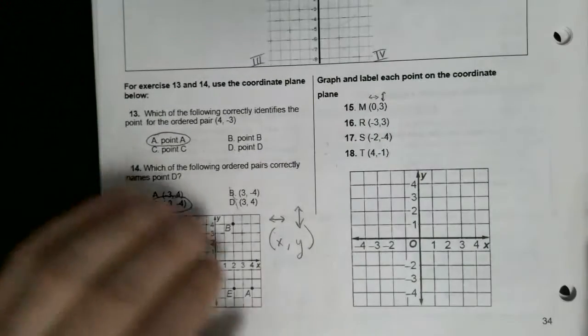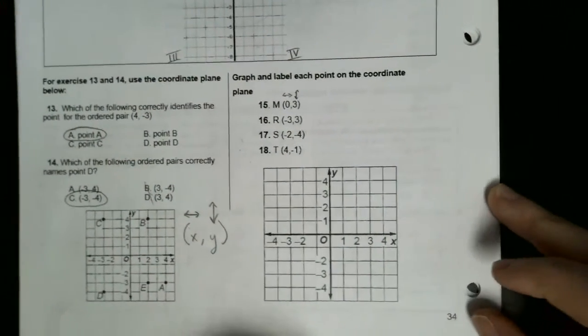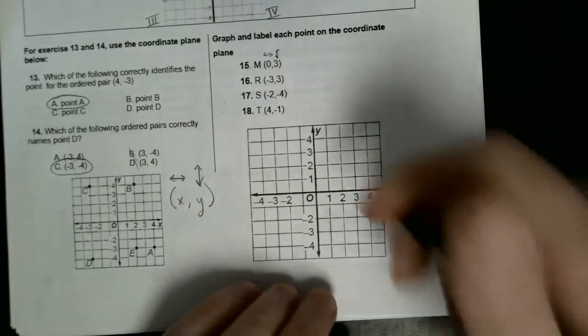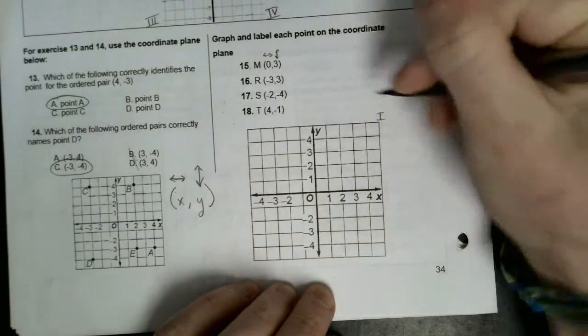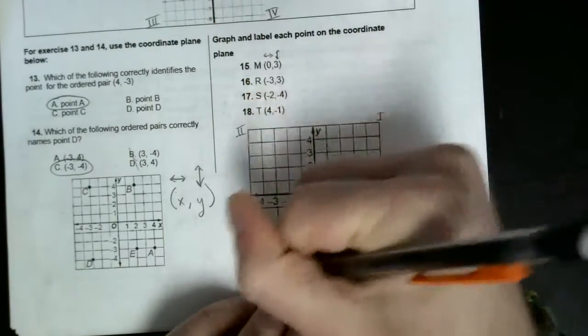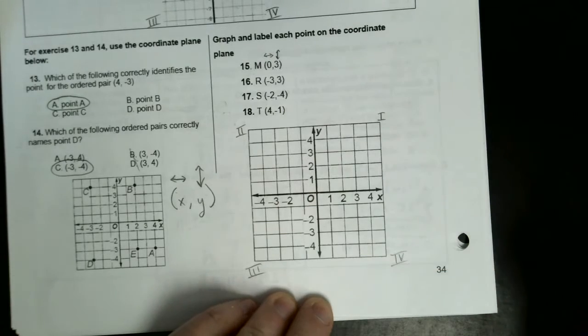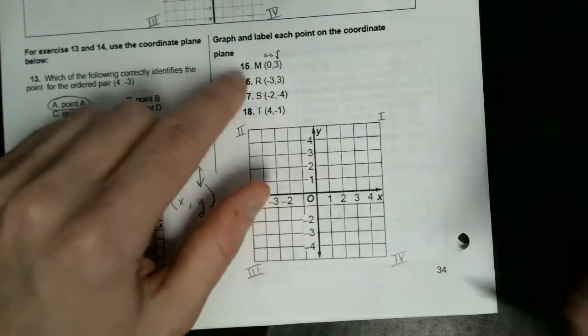Okay, these next ones, we're going to graph and label. I'm also going to label the quadrants too, quadrant 1, 2. This might be helpful for the test to be able to label these. IV is going to be 4. All right, let's put these points on the graph.